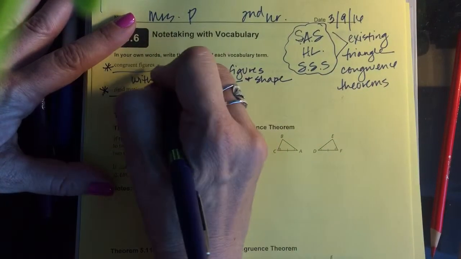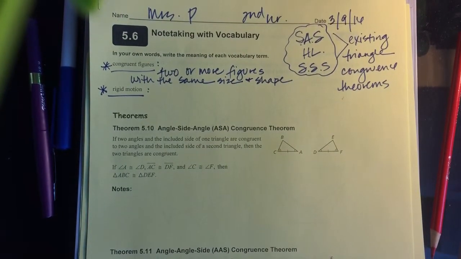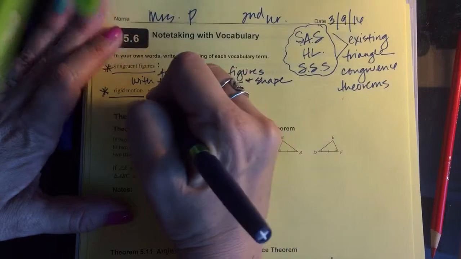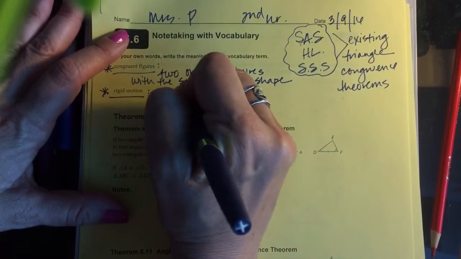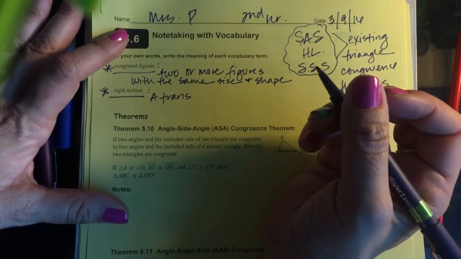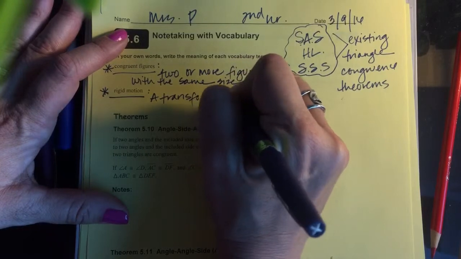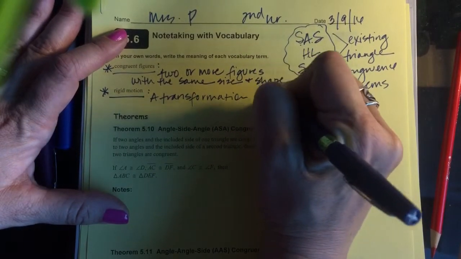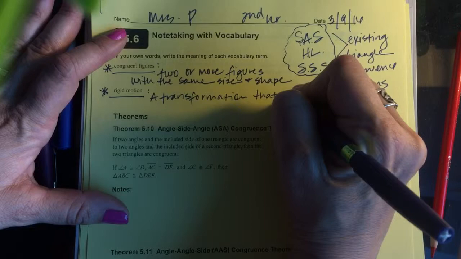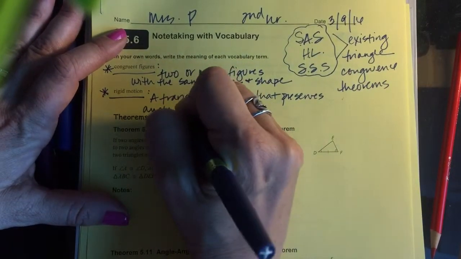Rigid motion has to do with transformations that we can use on congruent figures. Rigid motion is just a transformation that preserves length and angle measures, or size and shape.